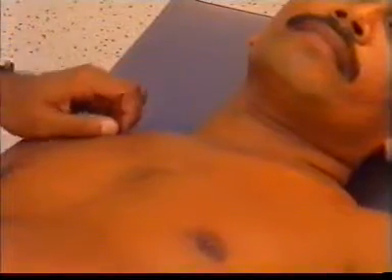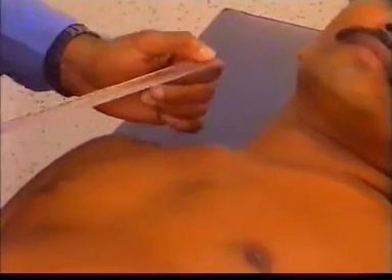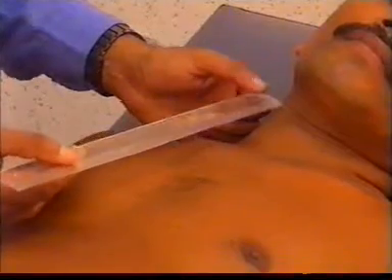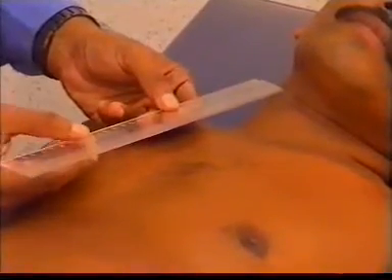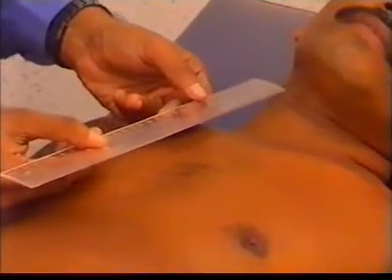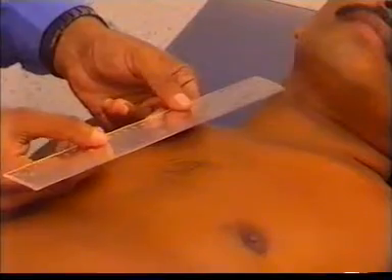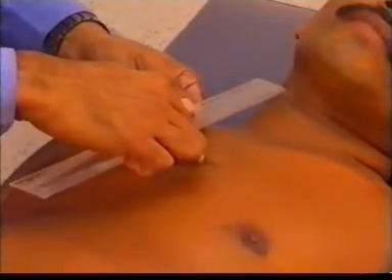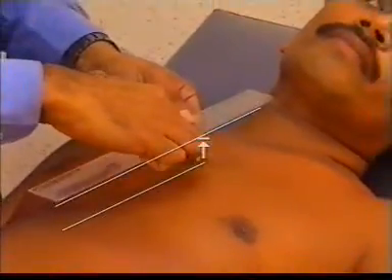Once you find the JVP or the jugular venous pressure, you have to get the upper level. You do it by measuring the vertical height. First you draw a horizontal like this, and then measure the vertical height from the angle of Louis.